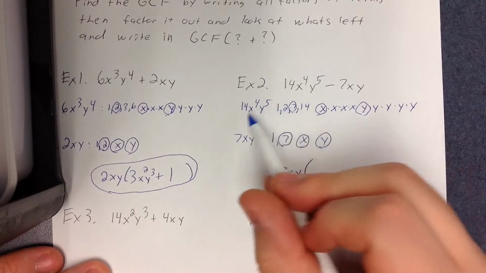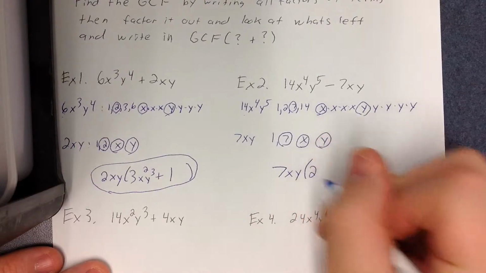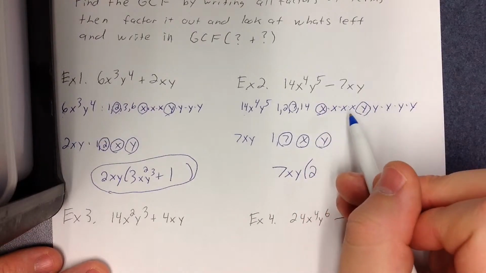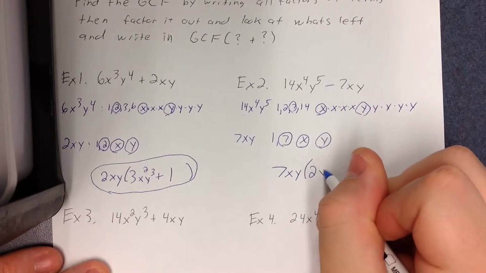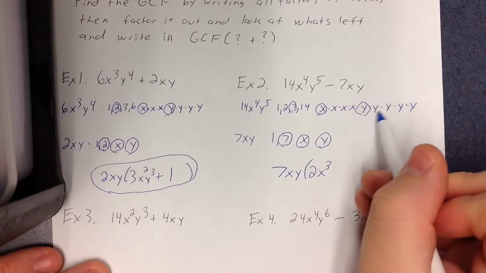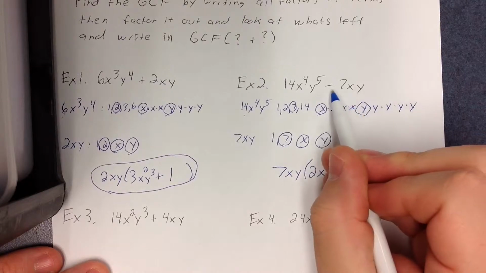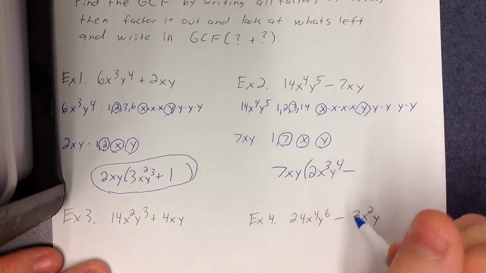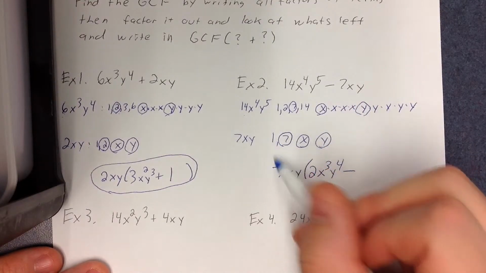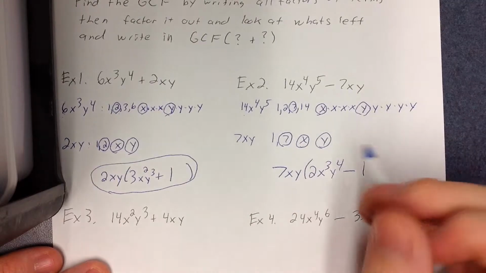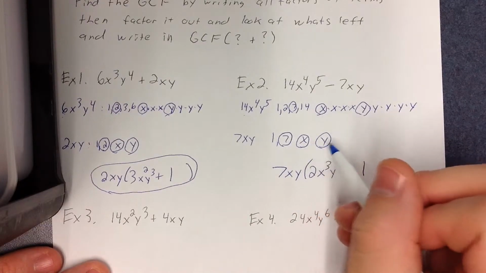And then 7 times what gives me 14? Well, that's 2. How many x's do I have left over? 3, so x to the third. I have 1, 2, 3, 4 y's, so y to the fourth. Minus sign in the middle. 7 times what gives me 7? Well, that's 1. And I don't have any x's or y's left over.